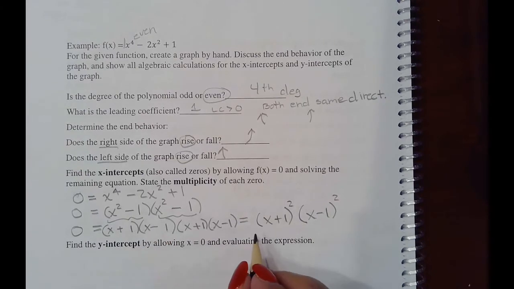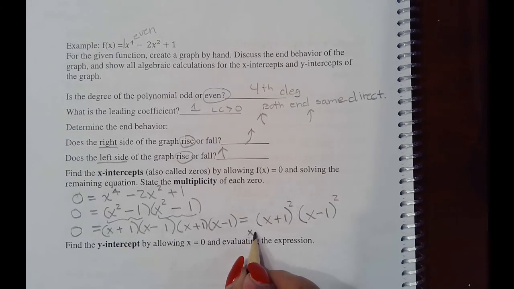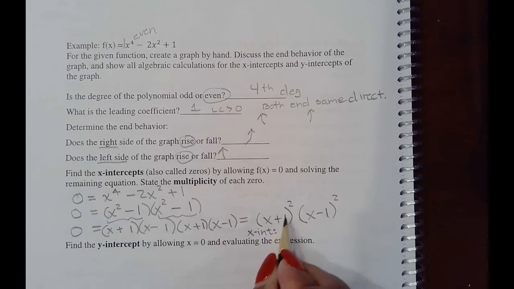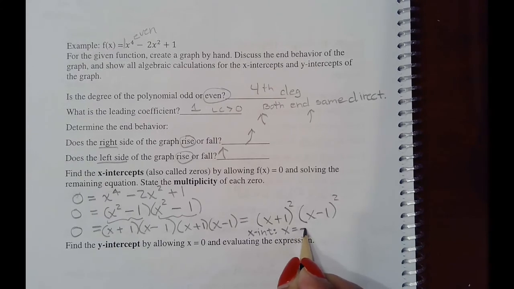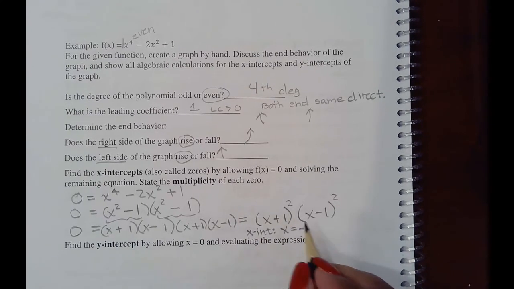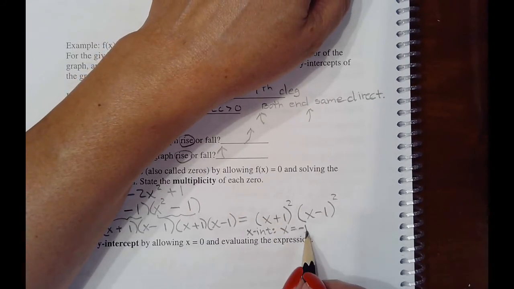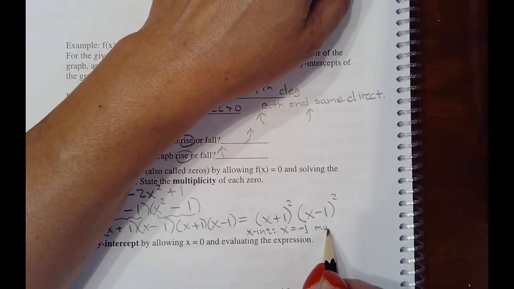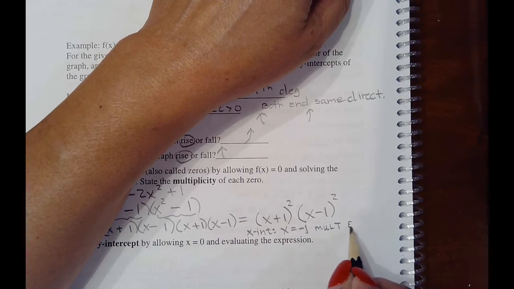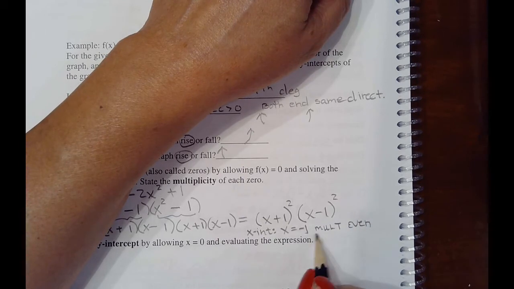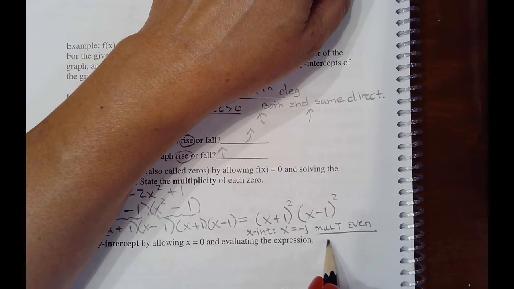Okay, so what are the x-intercepts? Well, here's one x-intercept. It is the value that makes this factor 0, -1. The multiplicity that belongs to the factor that gave me this x-intercept is even. It's a 2. And therefore, you are going to bounce right off of that point.